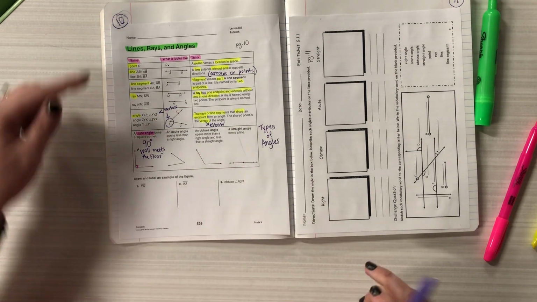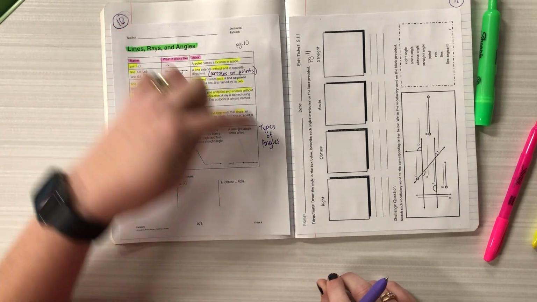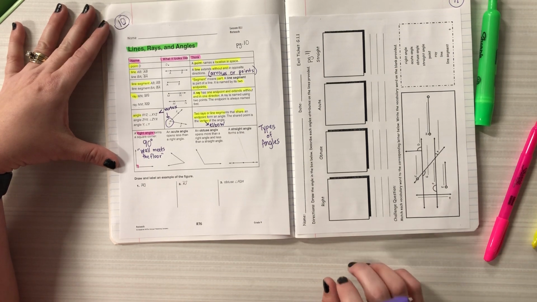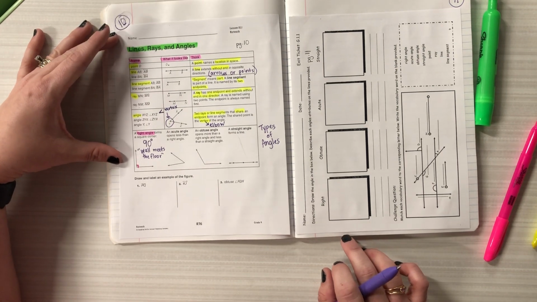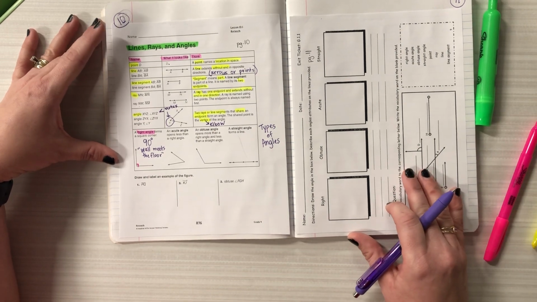Just remember that whatever I'm highlighting on my teach page, any of the helpful hints that I'm writing, I expect that you're writing in yours as well. If you are getting behind, remember you can always pause the video and then continue on once you've caught up.